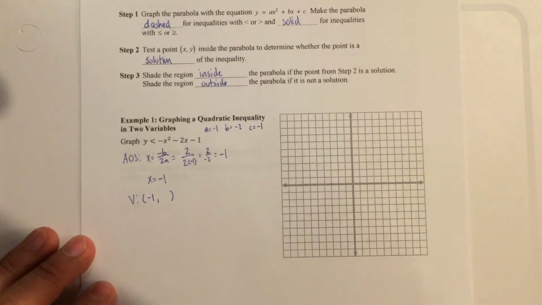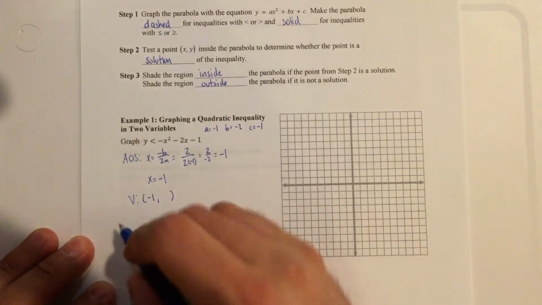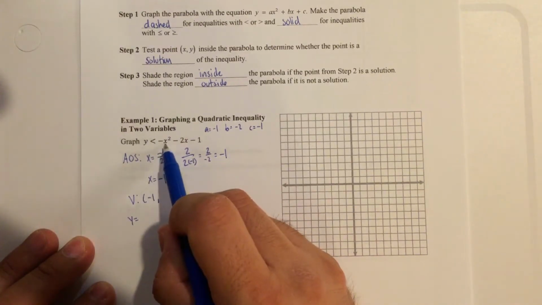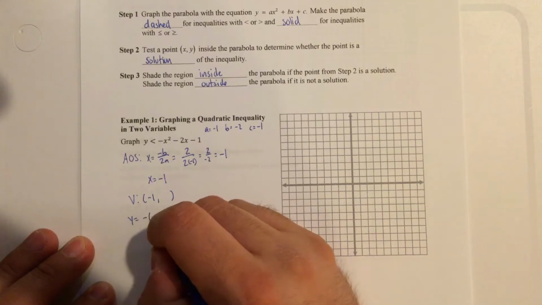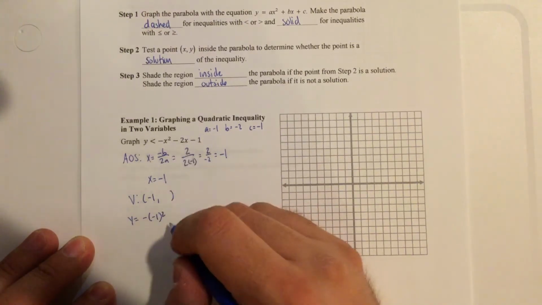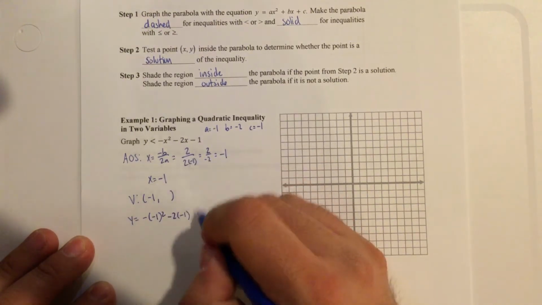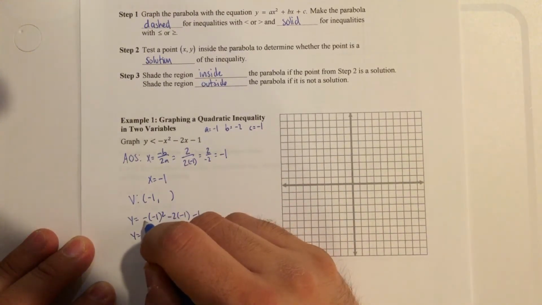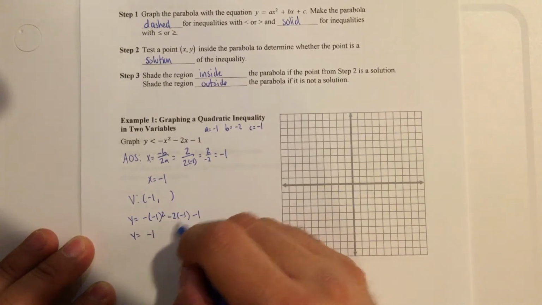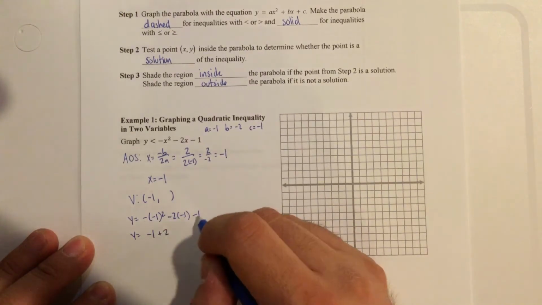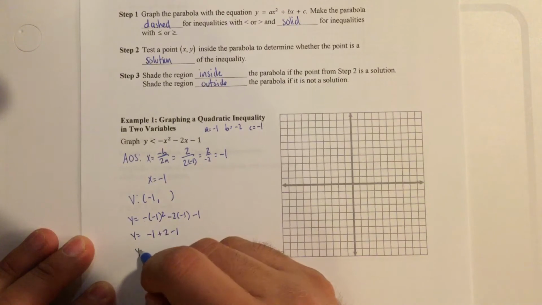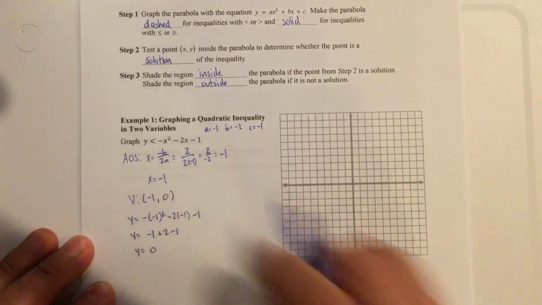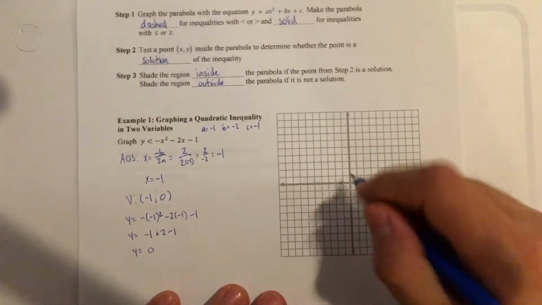So to find the y value, we're going to substitute it into here, but just use an equal sign. So y equals, so we're going to take -1, so negative (-1) squared minus 2 times -1 minus 1. (-1) squared is 1, but that negative in front makes it negative. -2 times -1 is +2, minus 1. And then last but not least, 2 minus 1 is 1, minus 1 is 0. So my vertex is at (-1, 0).